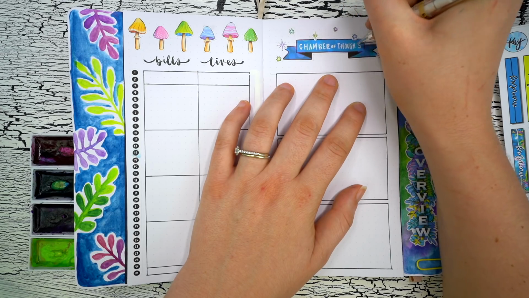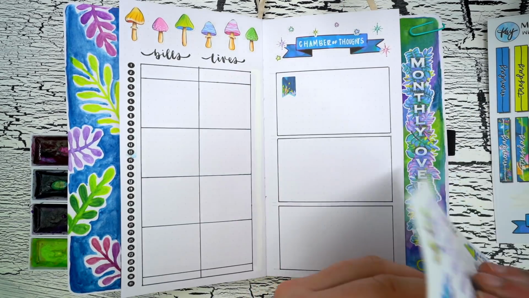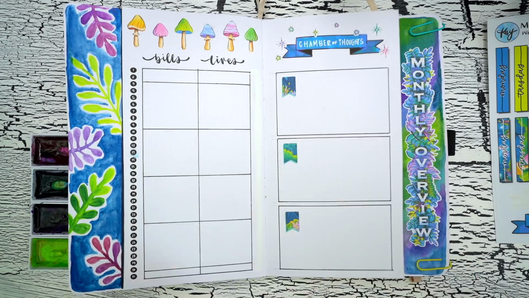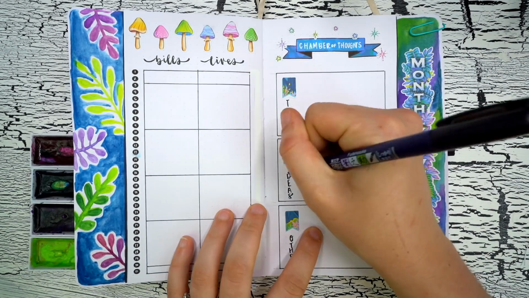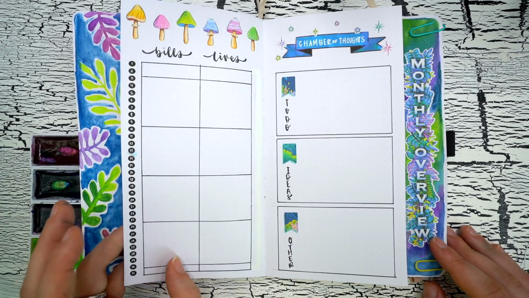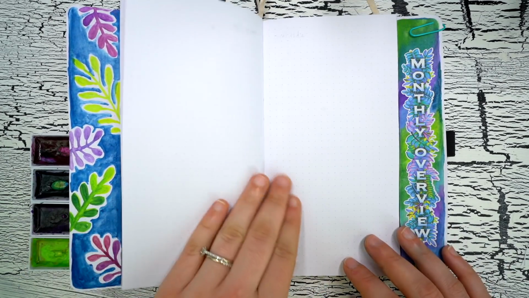So I just drew in 3 boxes for 3 different categories, one for my monthly to-do items that I want to keep track of, one for any ideas I come up with throughout the month, and finally a category labeled Other for any notes or thoughts that I need to jot down.